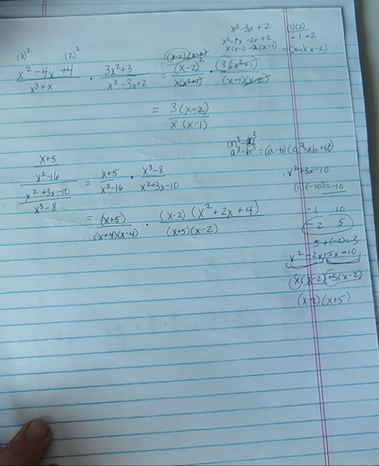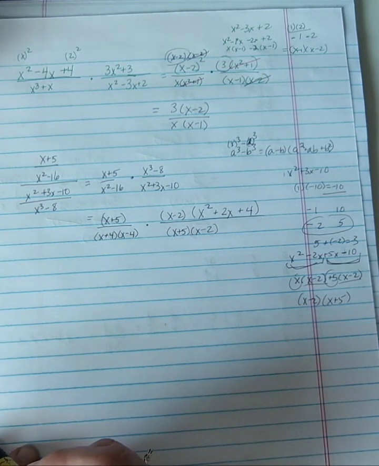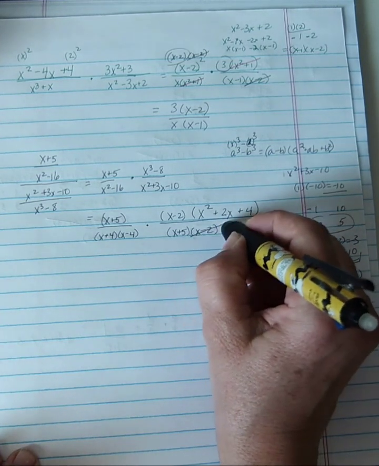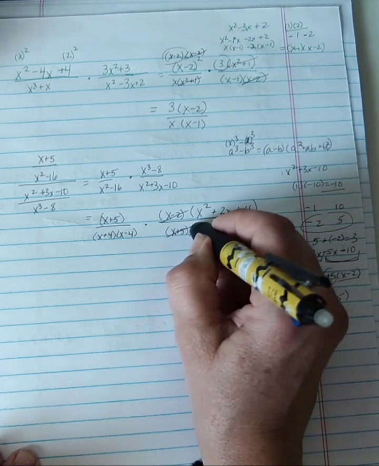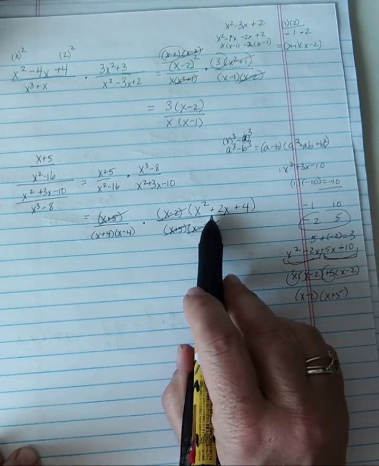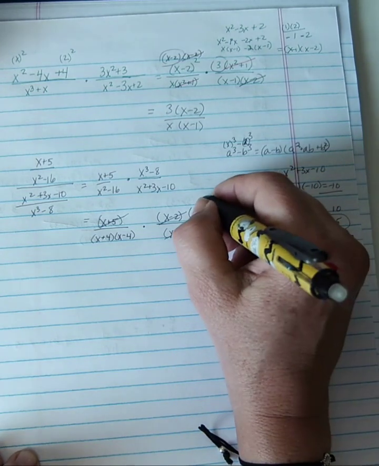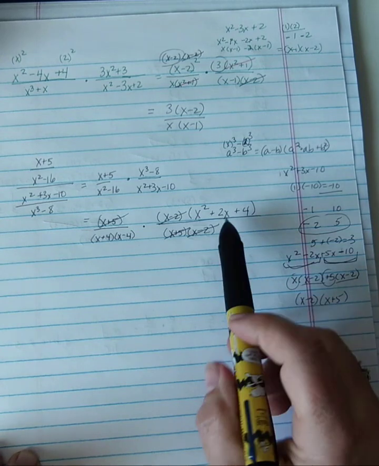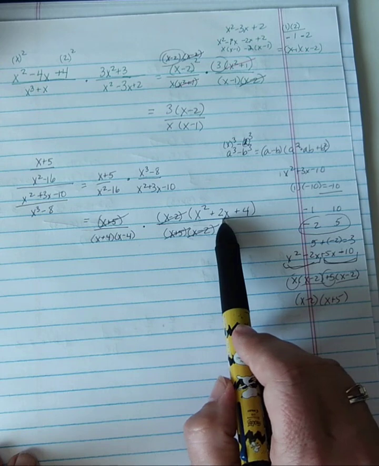Now that I have this and this all being multiplied together, I can cancel things out. Well, I see that x minus 2 cancels out with x minus 2. I see that x plus 5 cancels out with x plus 5. Now I look at this, and the one thing I didn't factor was that, and I should have. When you look at this, you ask, what factors of 4 when added together give me 2x?